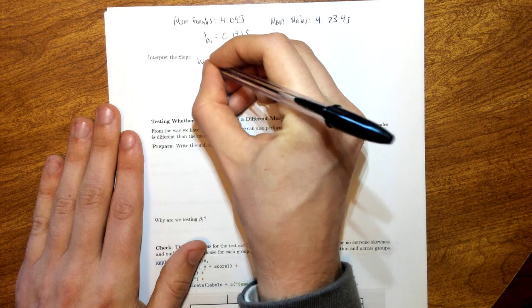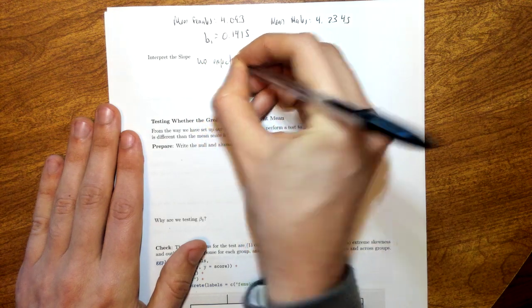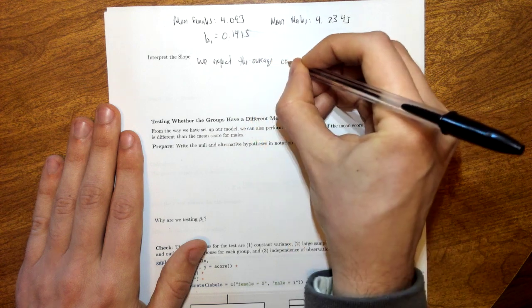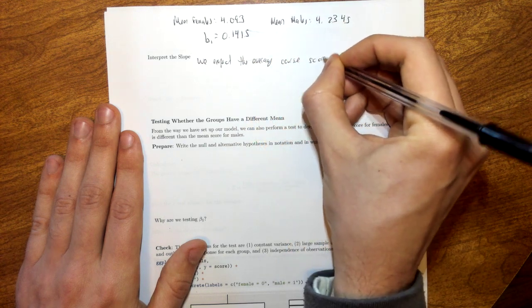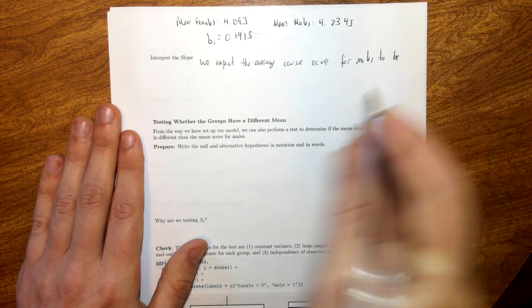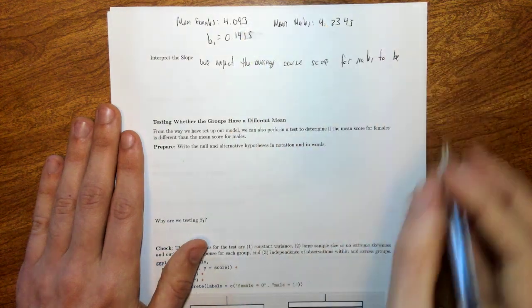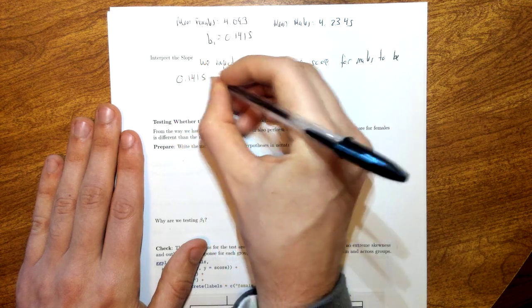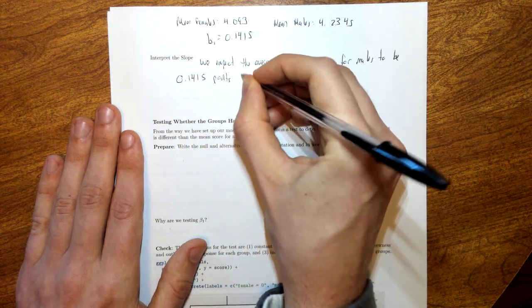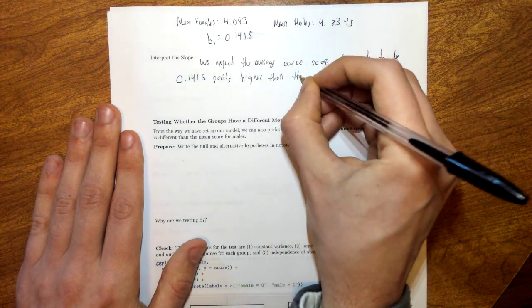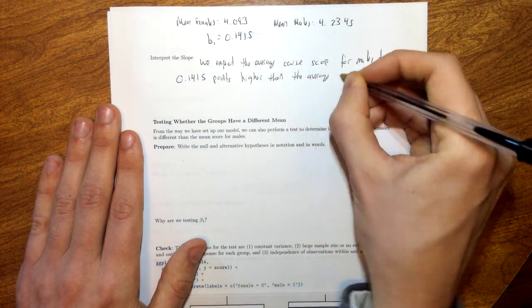So when I interpret it, I might say something like, we expect the average course score for males to be 0.1415 points higher than the average score for females.